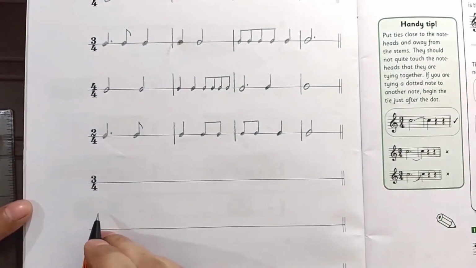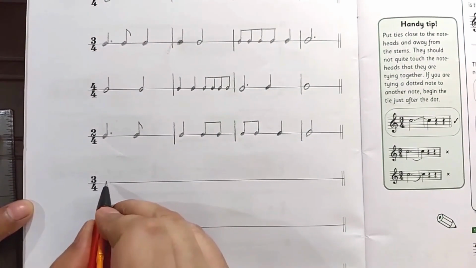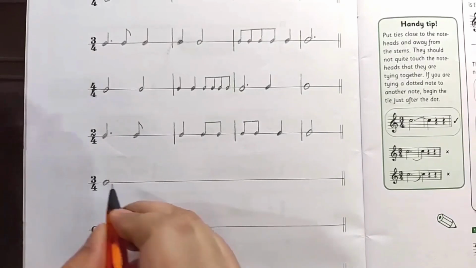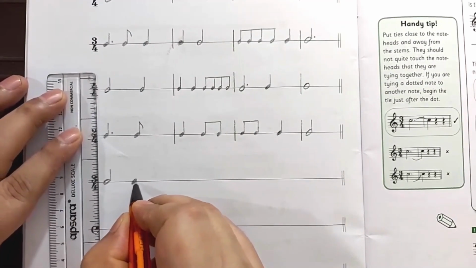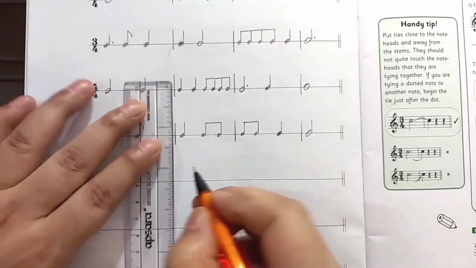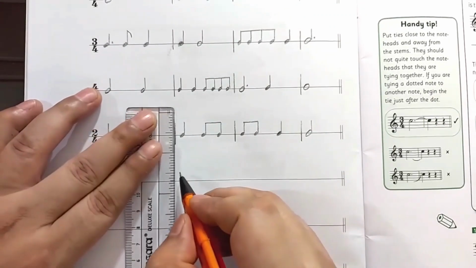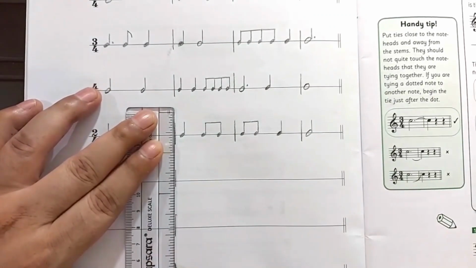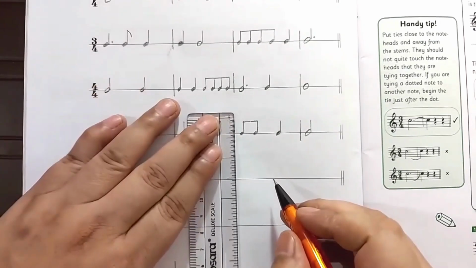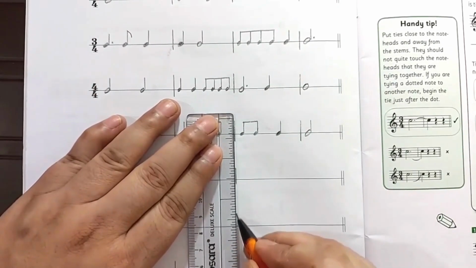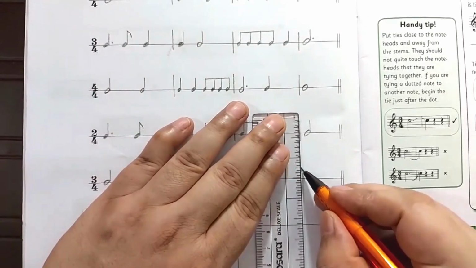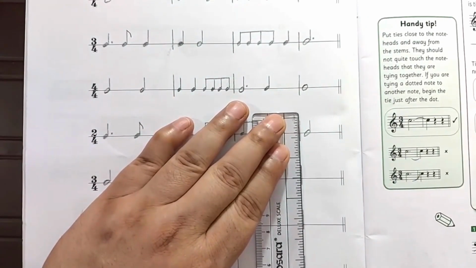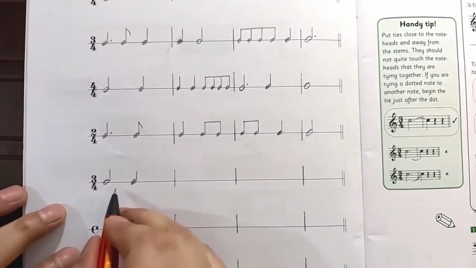Okay, next is 3 by 4. Let's start with the minim first. Let's do a minim and a crotchet beat. Let's make these lines first. So we were here.